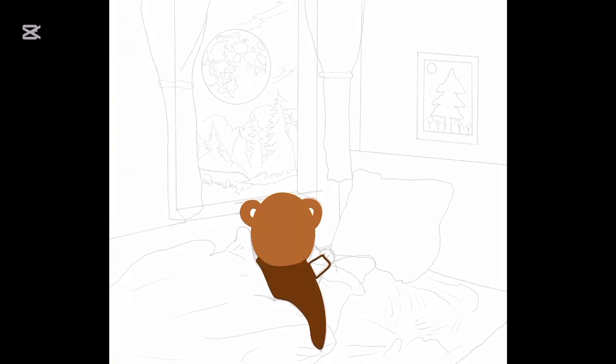Once I'm happy with the sketch, I go in with the cleaner lines and begin refining the shapes. This is where the character starts coming to life. Little details like eyes, fur texture, or clothing make a big difference.